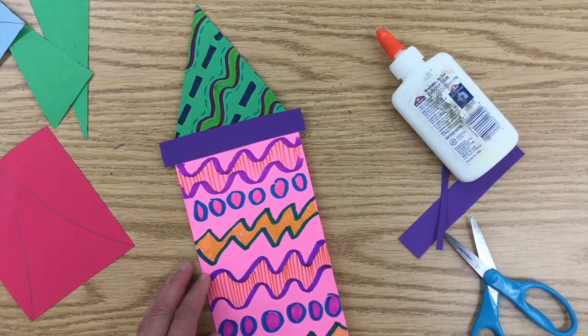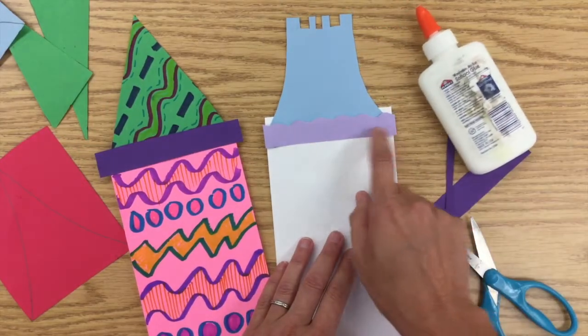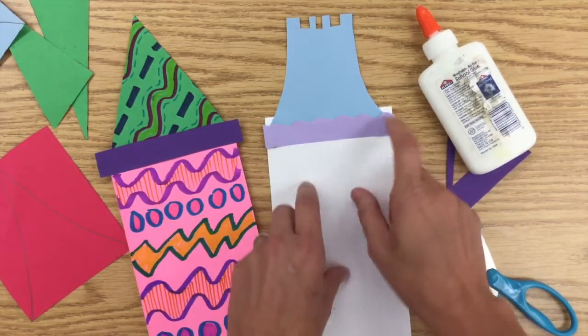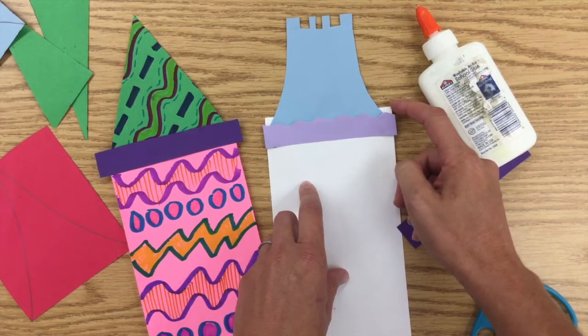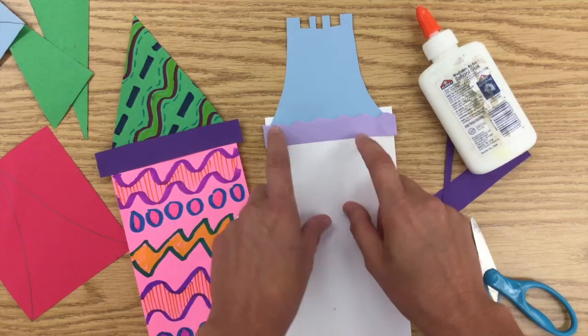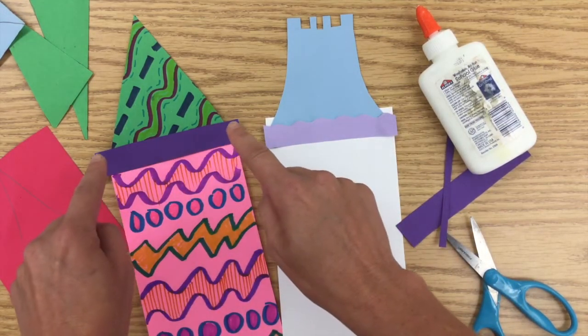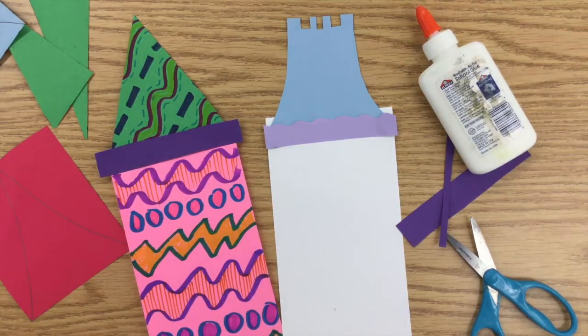Now let me show you something that should not happen. If I glue my cornice too far down, look, it's not going to cover up those corners. And that just looks a little bit strange. So make sure you push the cornice up high enough that it covers up any part of your building that is still showing.